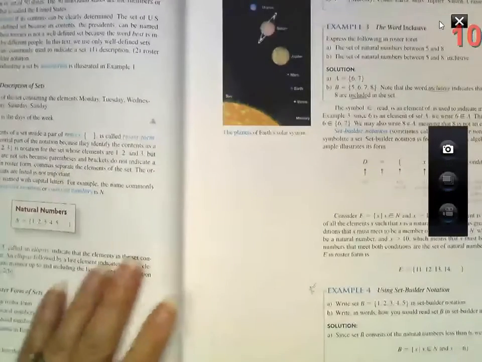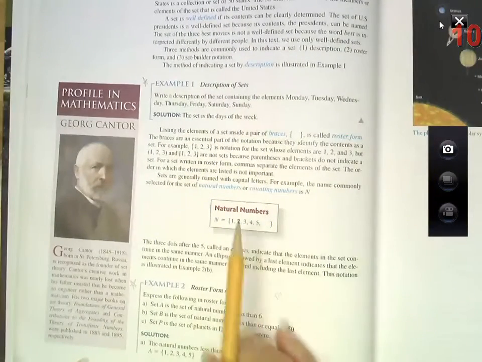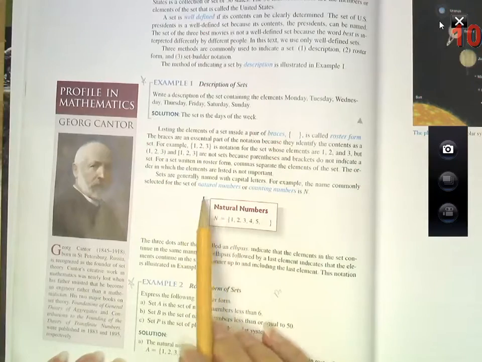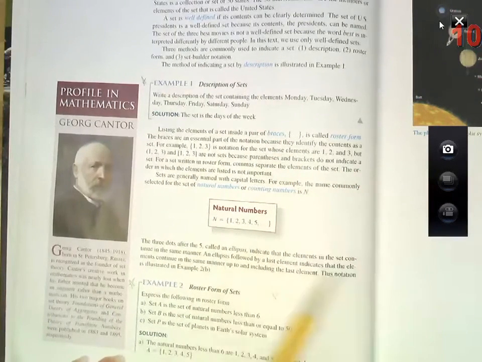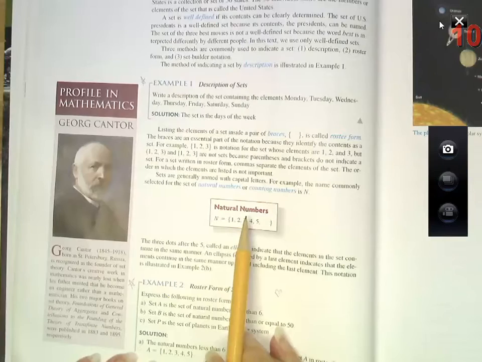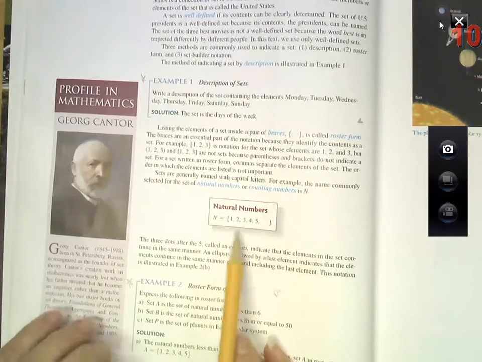Okay, then chapter 2 is what we did last week, which was sets. And a set is just a group of objects. And the only numbers that we talked about in this particular lesson are the set of natural numbers, which are the counting numbers. It's natural to count with 1, 2, 3, 4, 5.